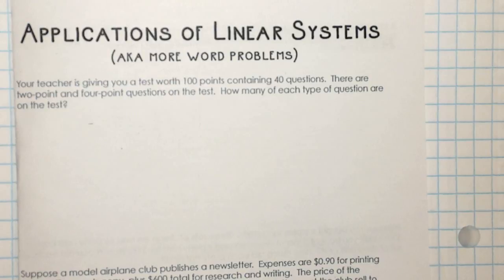All right, your teacher's giving you a test worth 100 points containing 40 questions. There are 2-point questions and 4-point questions on the test. How many of each type of question are on the test? Just read it before you think that you're confused. Read it again without my voice going.